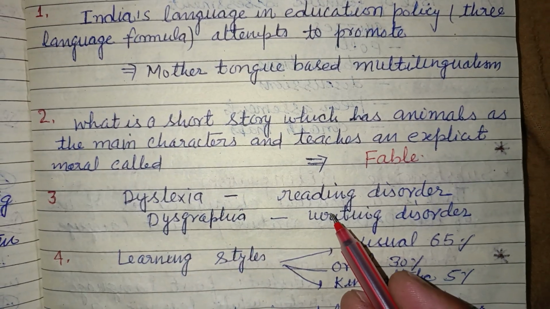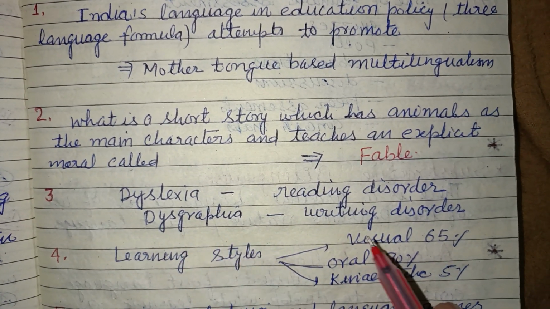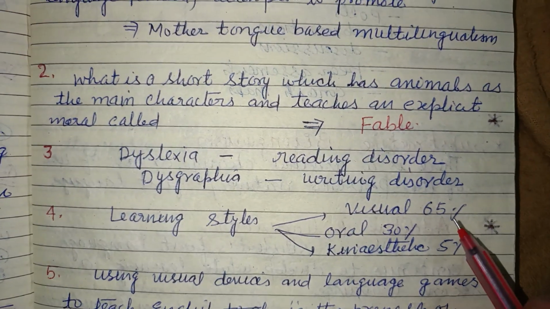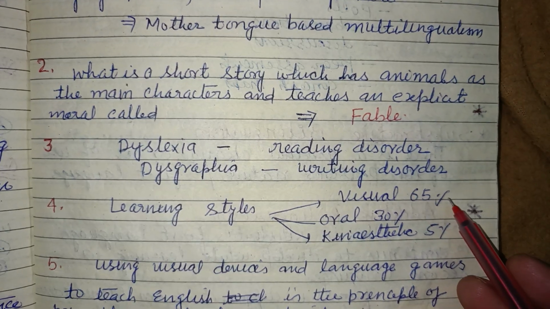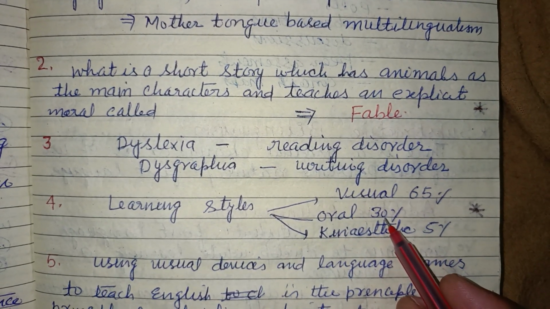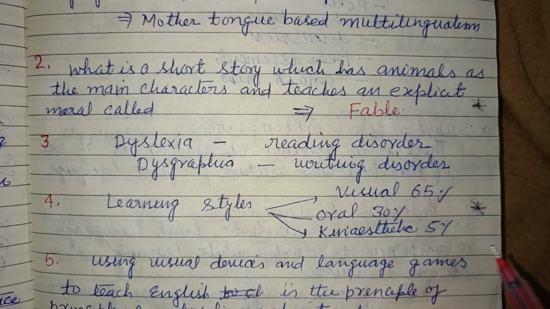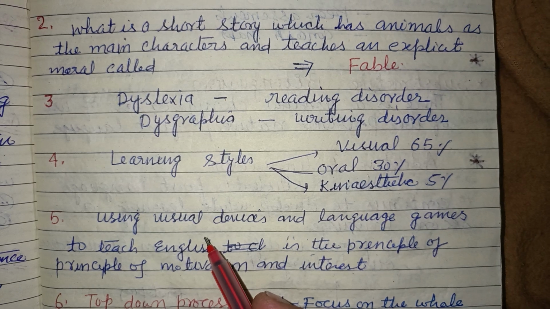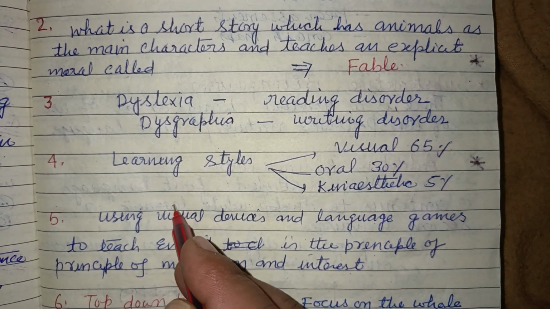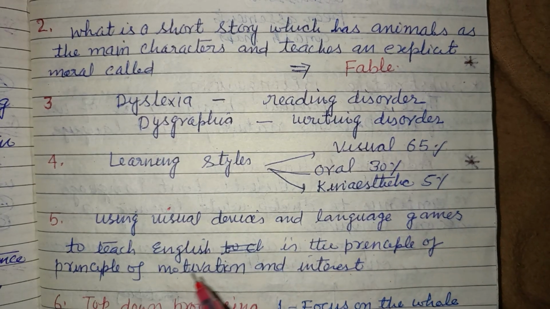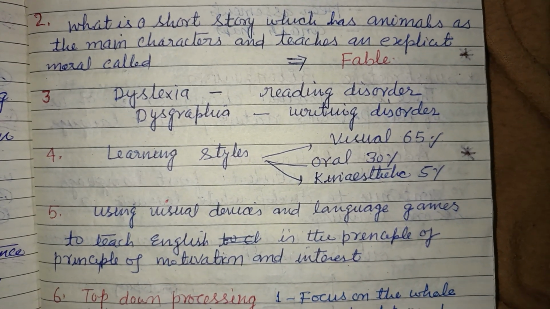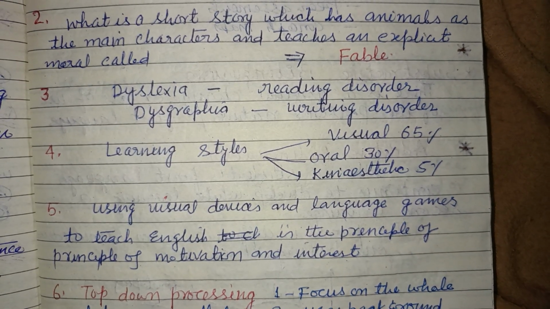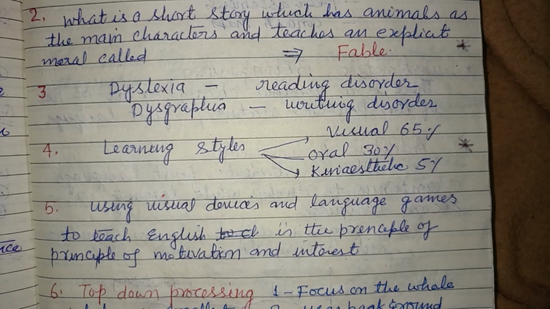Dyslexia is a reading disorder; dysgraphia is a writing disorder. Learning styles: we learn 65% visually, 30% orally, and 5% kinesthetically. Using visual devices and language games to teach English follows the principle of motivation and interest.